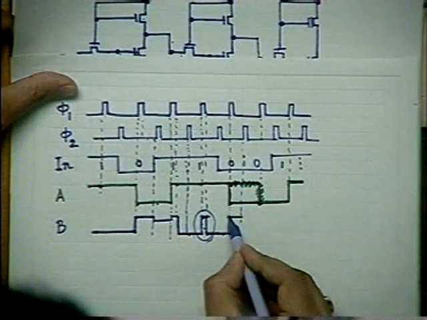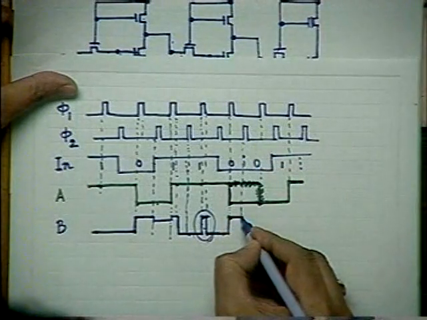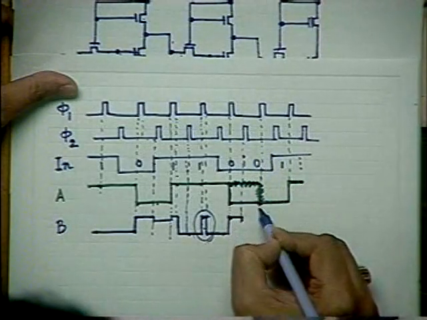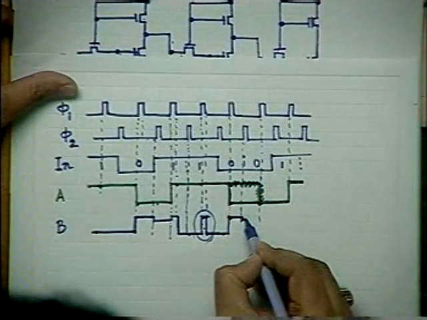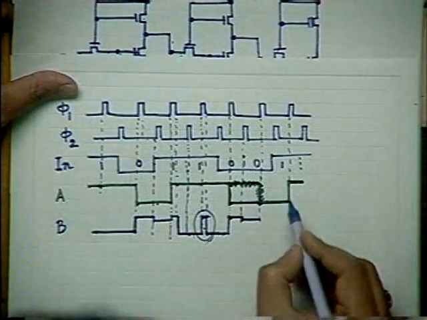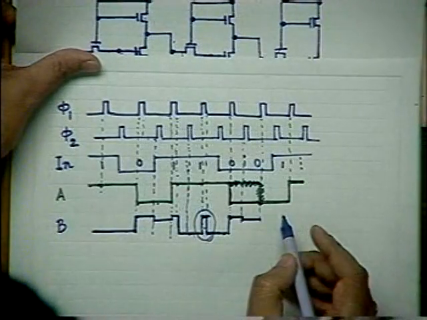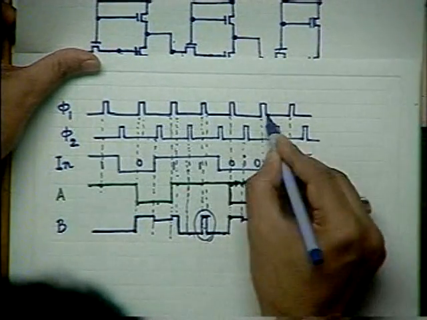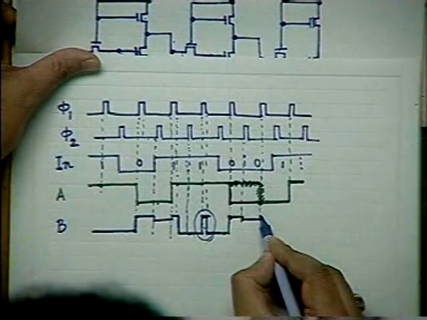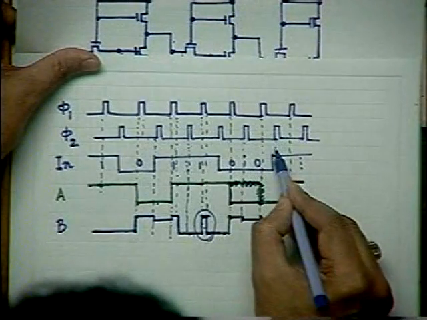Then at this point there will be a charge sharing. This will continue up to this point. And then what is going to happen now? It will rise. I have to wait till this point.